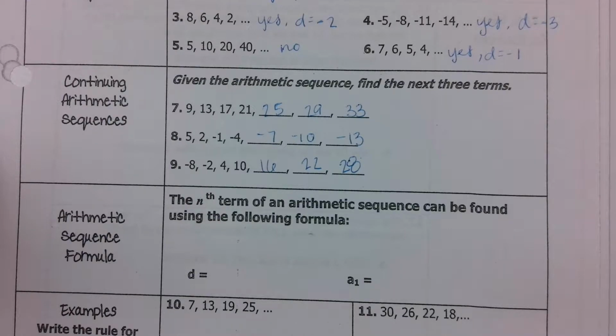So if you need to find the next 3 terms, it's super easy to just keep adding, right? But what if I asked you to find the 100th term? Do you want to write out 100 terms and add 6 100 times till you get to what you need? That sucks, right? That's awful. What if you had to find the 1000th term? That'd be even worse, right? So there's a formula that you can use to avoid all that, so you can find just the term that you want.